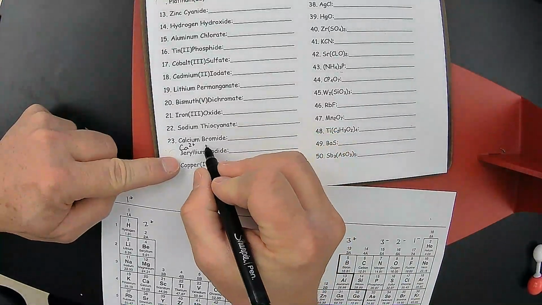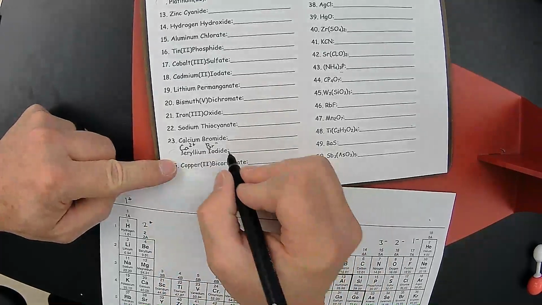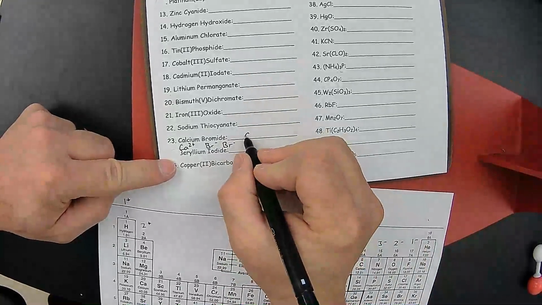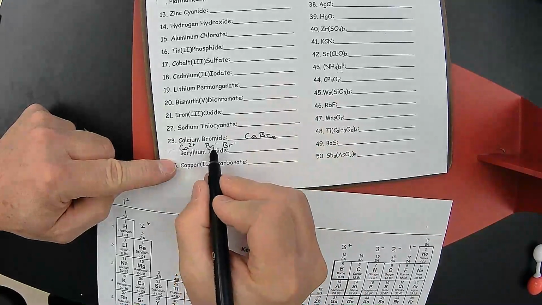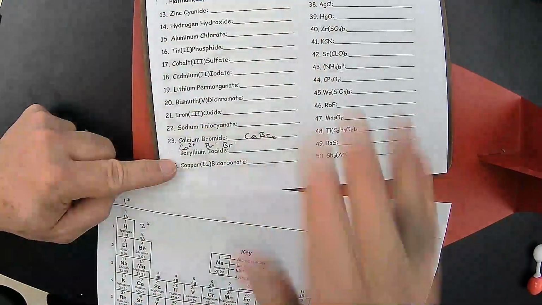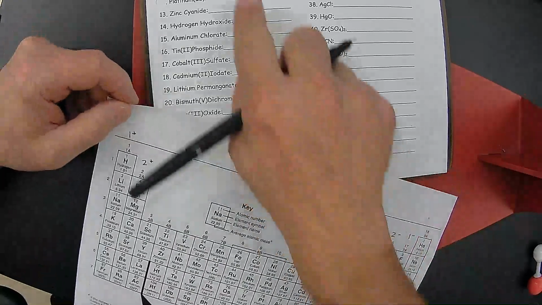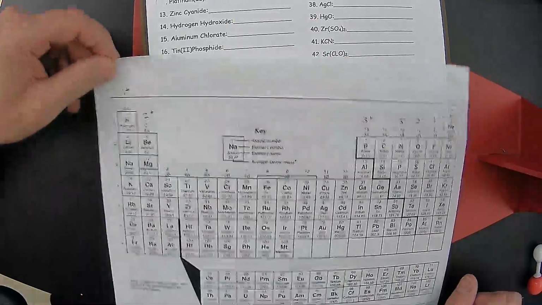So it's a Br with a 1 minus. The 2 plus and the 1 minus don't cancel, so we put another Br minus, and we end up with 1 Ca and 2 Brs. We always put these together so that the charges cancel out. This is what we would consider a standard ionic compound.